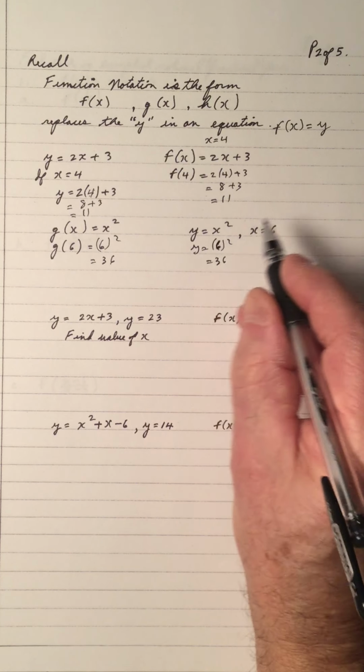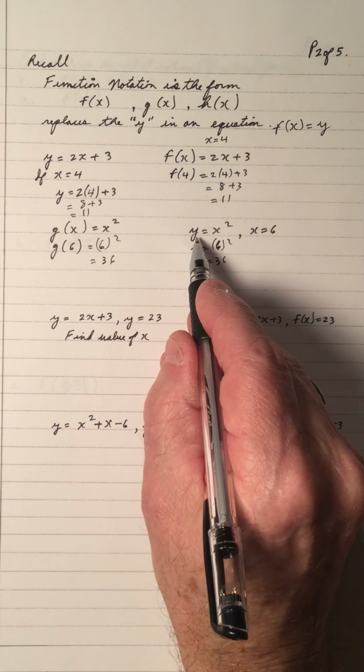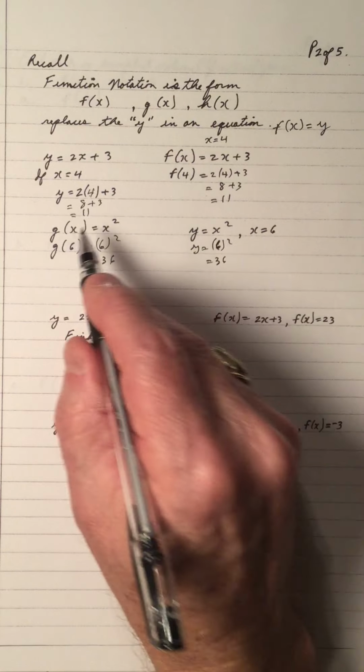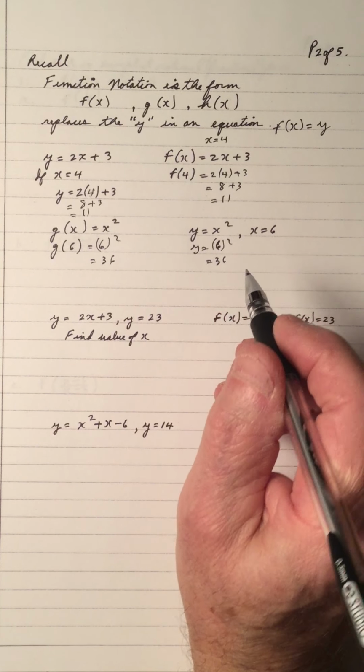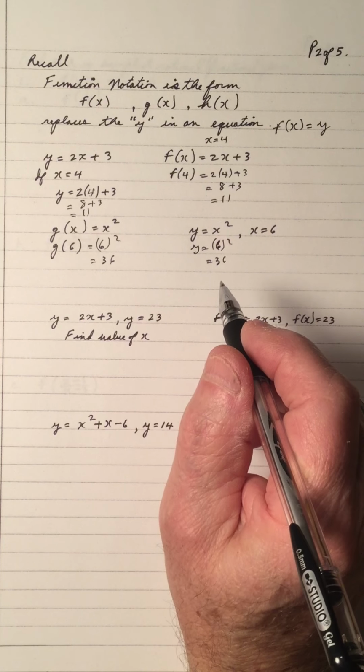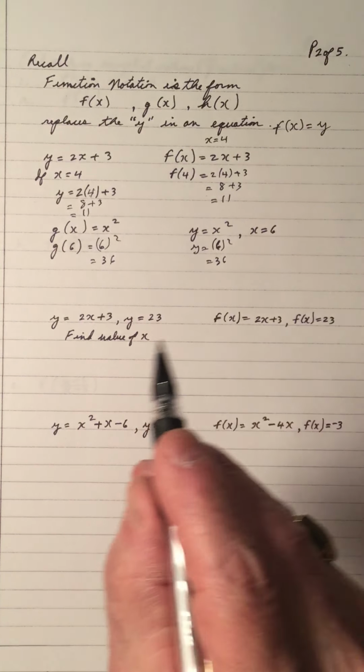So what we're saying is that the y and the g of x are acting as the same. So don't get confused. If you see f of x, g of x, p of x, that's the y value in your equation.